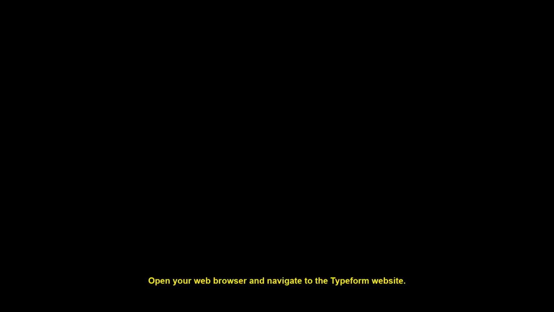Open your web browser and navigate to the Typeform website. Log into your Typeform account with your credentials. Locate the form for which you want to restore responses. Once inside the form, click on the Responses tab.